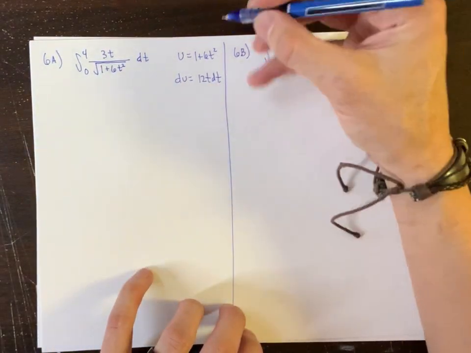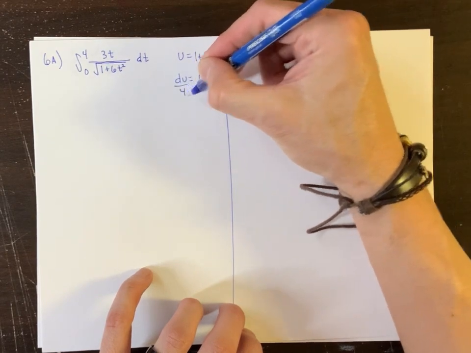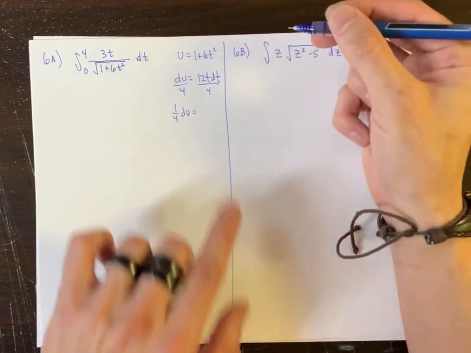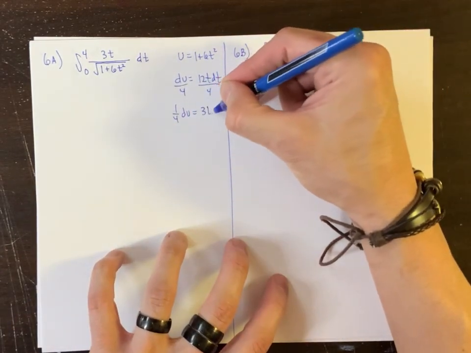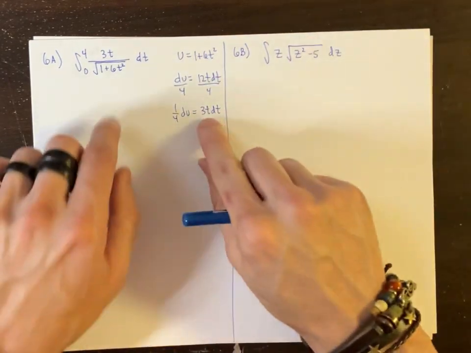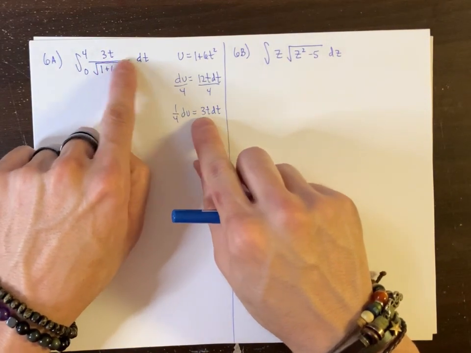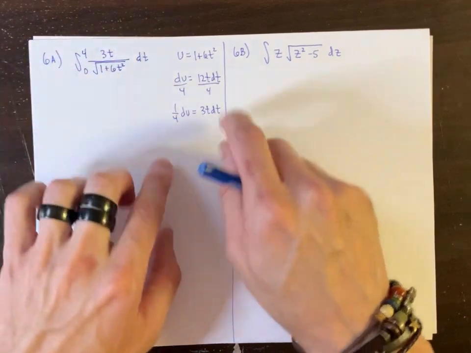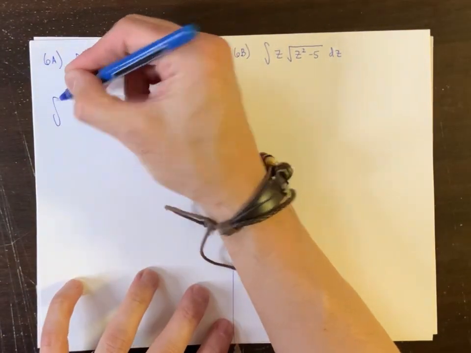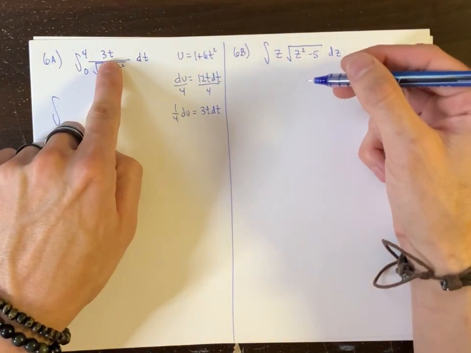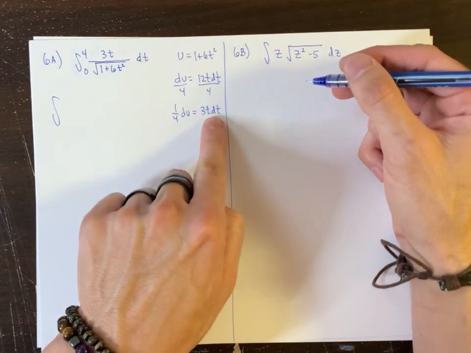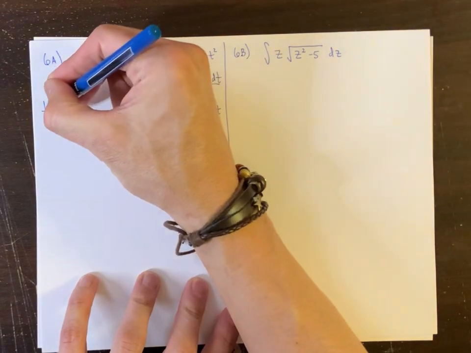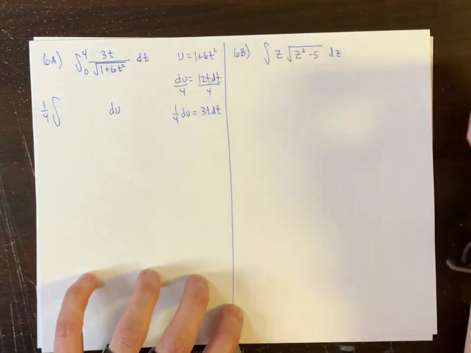So what I'm going to do is I'm going to divide both sides by 4, because this will be 1/4 du, and this division by 4 turns it into 3t dt. It's a tongue twister. And then it matches perfectly. So now I can rewrite this in terms of u and du. So I have my integral, and replacing 3t dt would be 1/4 du. And I choose to put the quarter in the front and the du in the back.